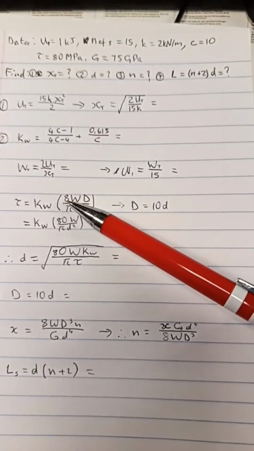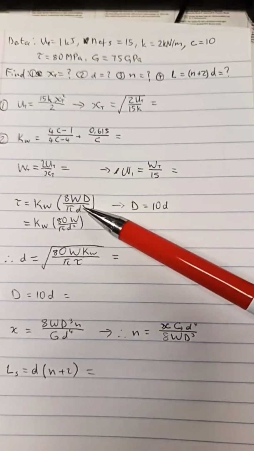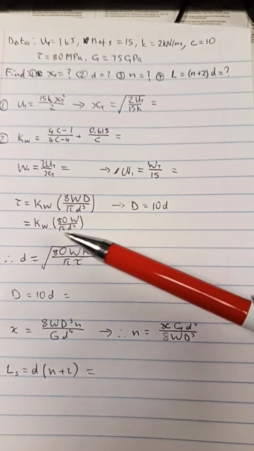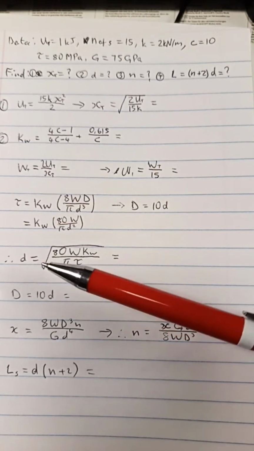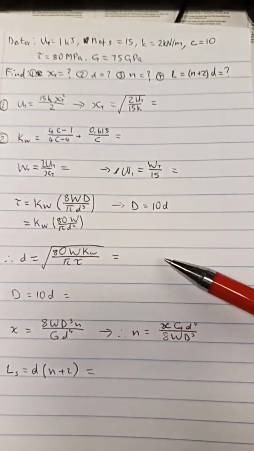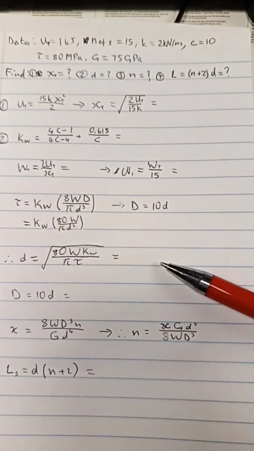10d times 8, that will be 80d, then it will cancel 1d here. That is why you have d squared here. Then you make that d squared the subject of the formula. Since it's a square, you root both sides, then you are left with this. Then that's how you'll find your d.